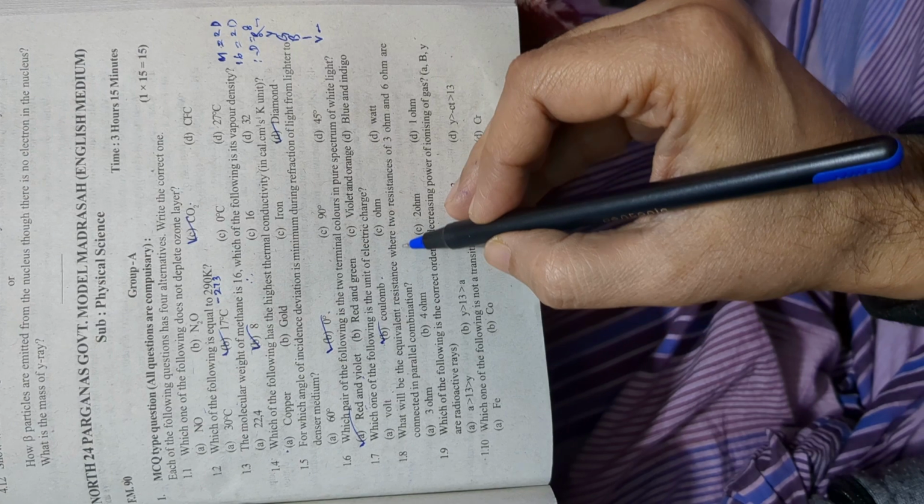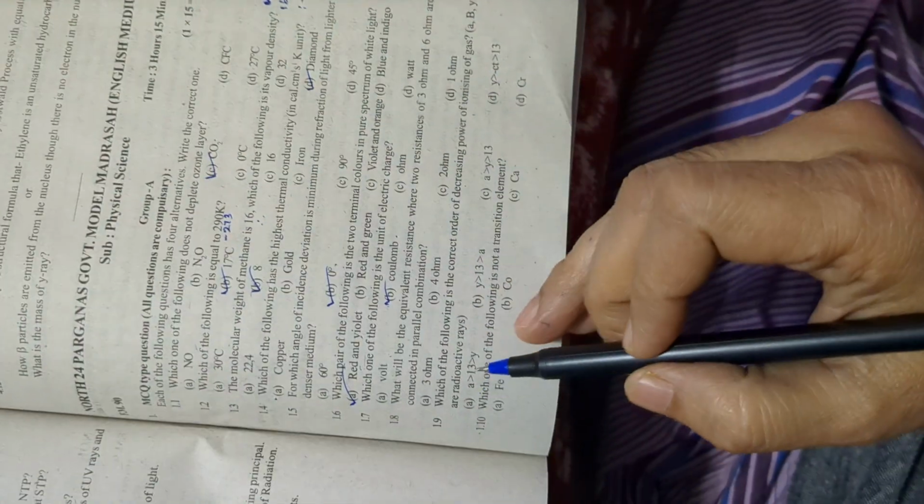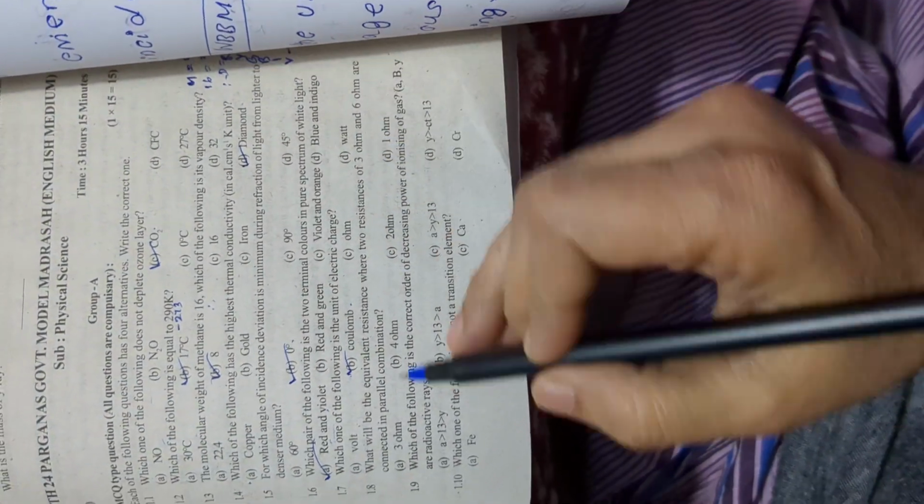What will be the equivalent resistance? Okay, I have to answer it in the exercise book. So what is this here? Parallel.